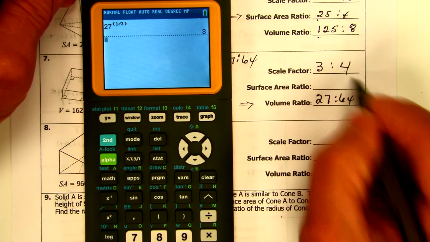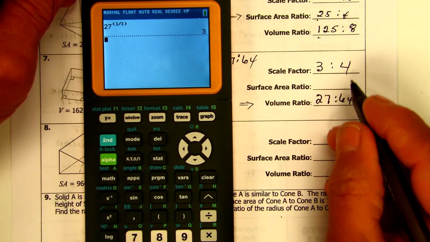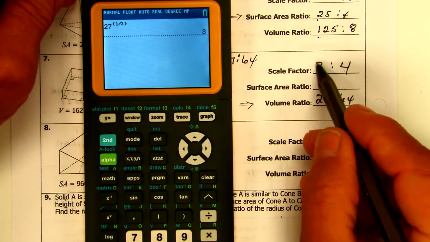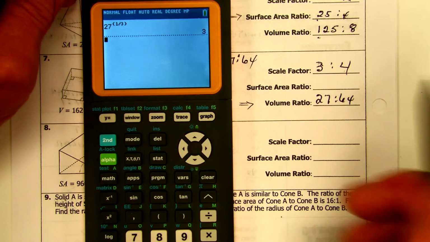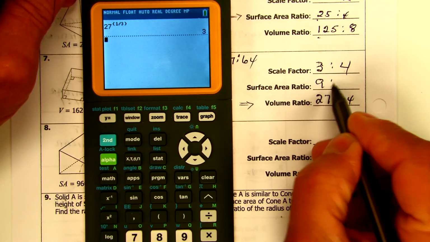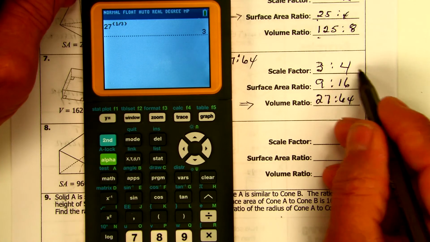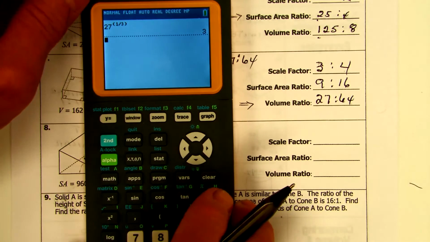Now I want to go to surface area. So what do I do now? Square the scale factor. Good. So 3 squared is 9, 4 squared is 16. That's the way we do it. We always go back to scale factor, then go forward.